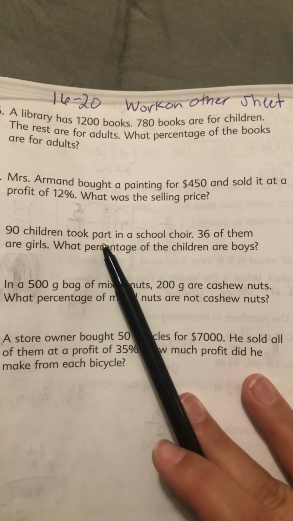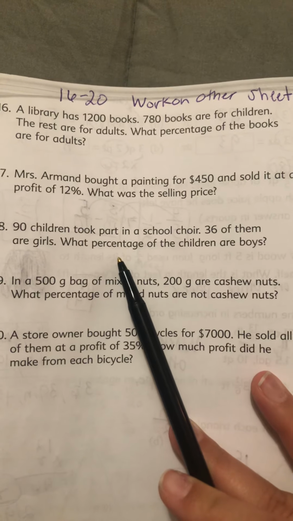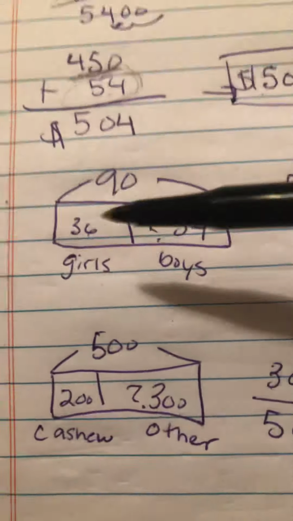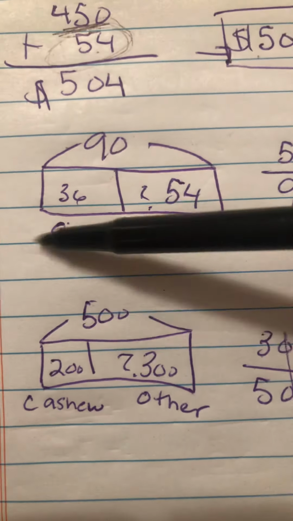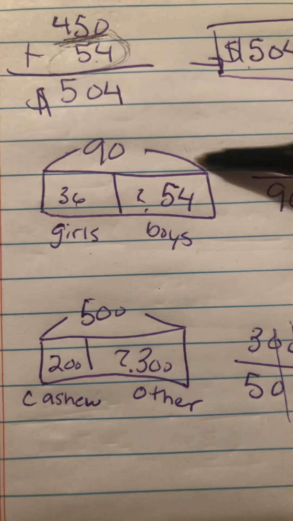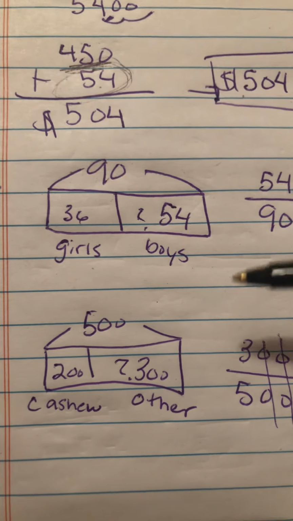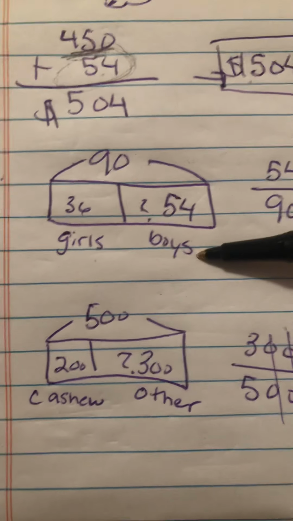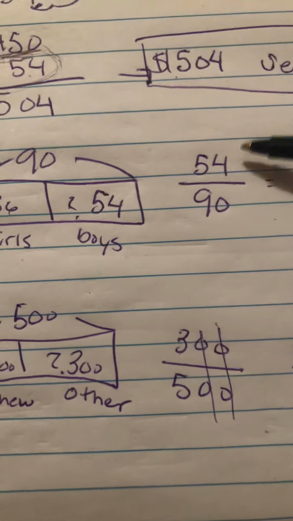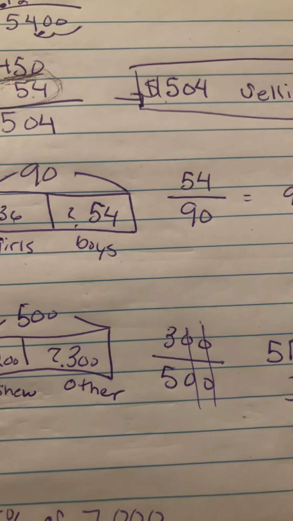90 children took part in a school choir. 36 of them are girls. What percent of the children are boys? So I made a quick bar model. All the children are 90, right? It said 90 children. 36 were girls, so I could easily figure out there are 54 boys. And it's asking us to convert the boys to a percentage. So again, first step is put it into a fraction. So I have 54 boys out of my total of 90, right?